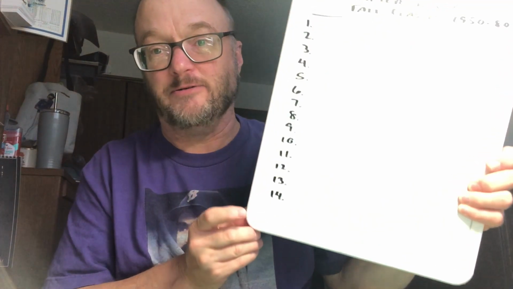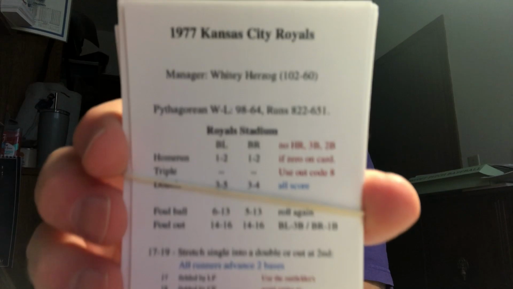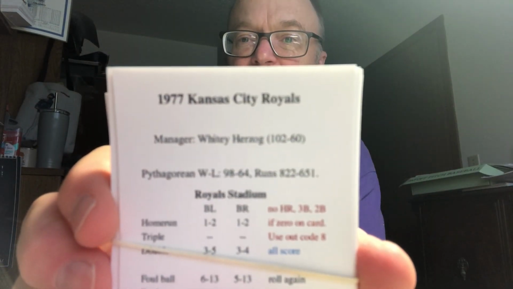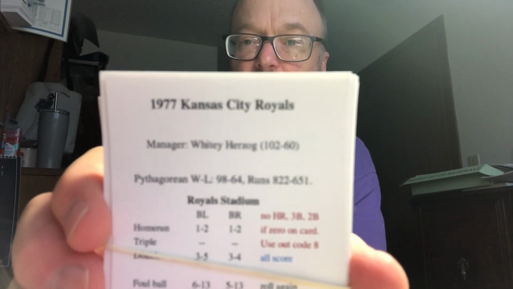All right, here we go with the team that's going to be at the very bottom of the list. 1950 to 1980 will be the seasons that these teams are drawn from. 7 American League and 7 National League teams. Here's Team 14. Team 14 is the 1977 Kansas City Royals.